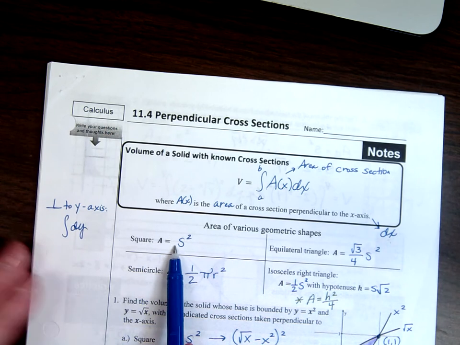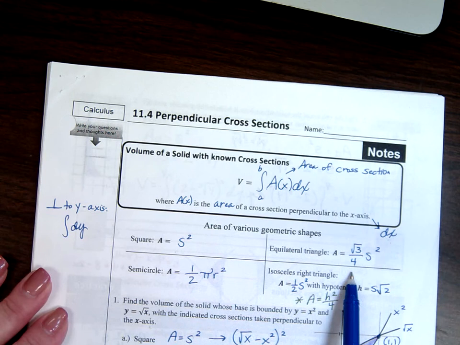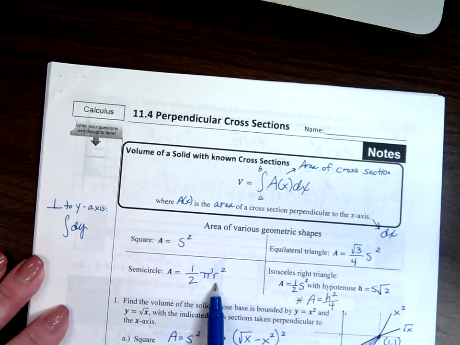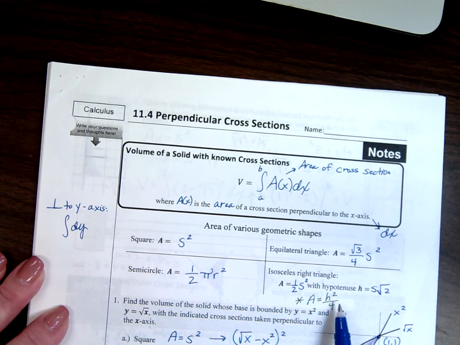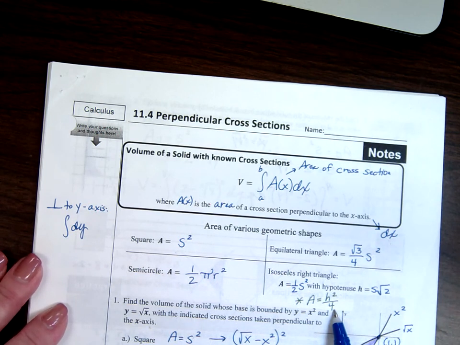All right, so the area of a square we all agreed is side squared. The equilateral triangle, we derived that in the introduction stuff. So yeah, it's the square root of 3 over 4 times whatever the side is squared. The semicircle is 1/2 pi r squared. And the isosceles right triangle is 1/2 the side squared. The hypotenuse is s times the square root of 2, which makes our area formula h squared over 4. Again, we derived that back when we were doing the introduction.